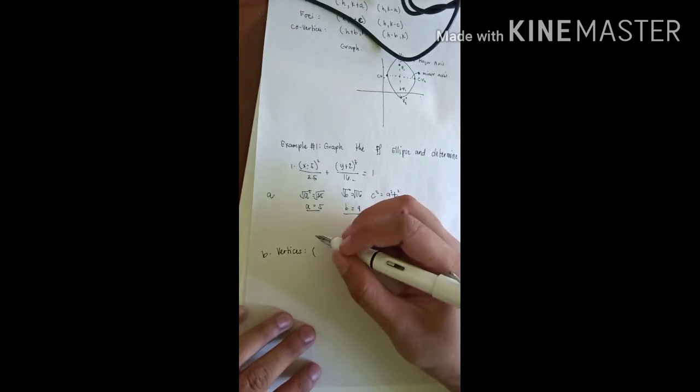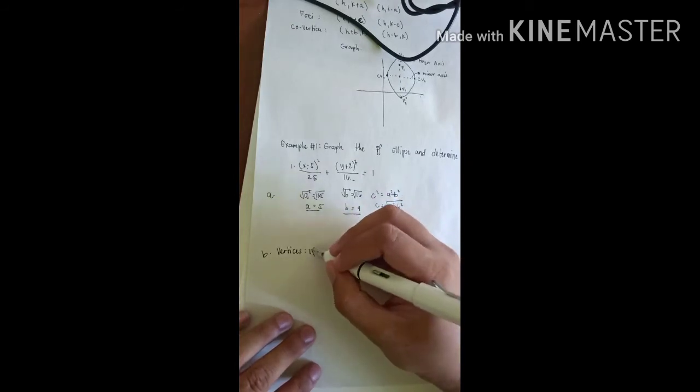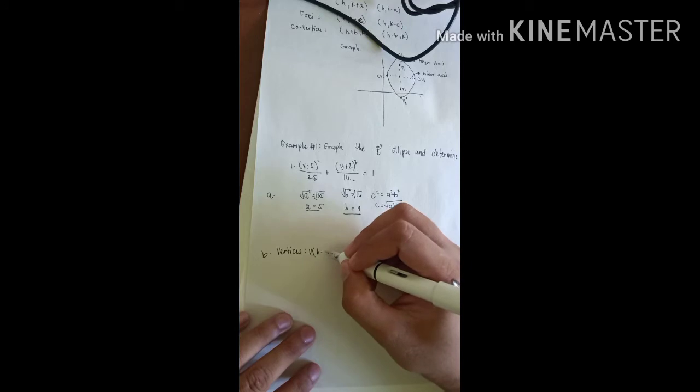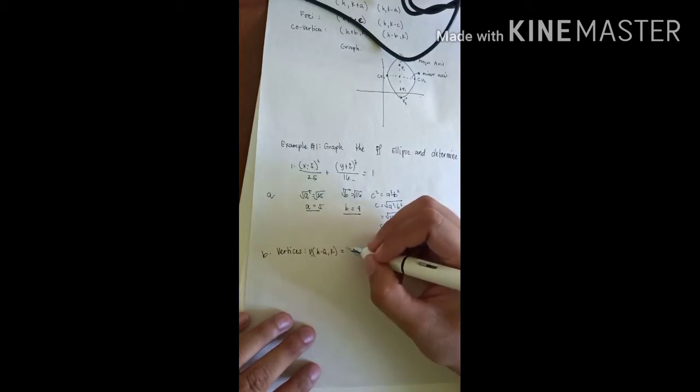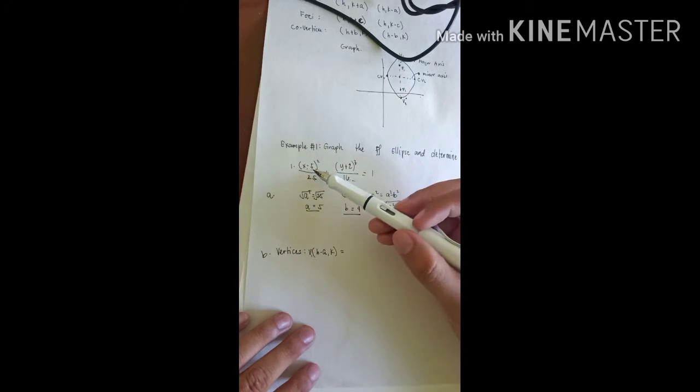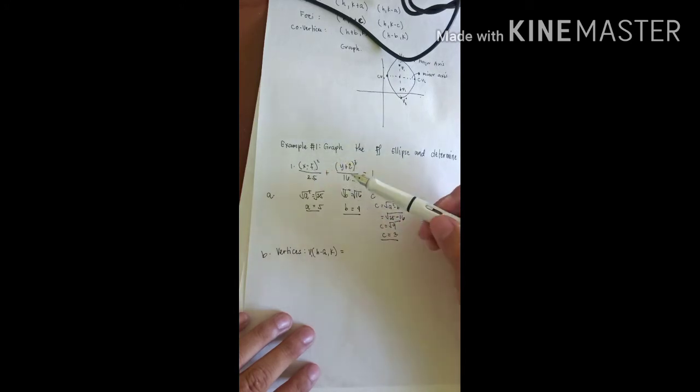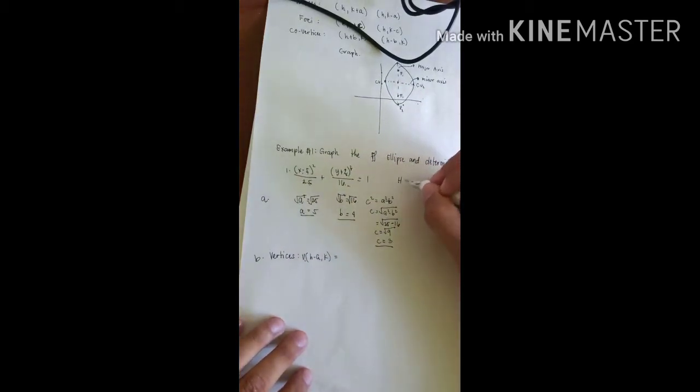We have V sub 1, (H minus A, K), that is equal to, ano pala yung H and K natin dito? So si H and K is positive 5 and negative 2. Okay? So our H and K dito is 5 and negative 2.